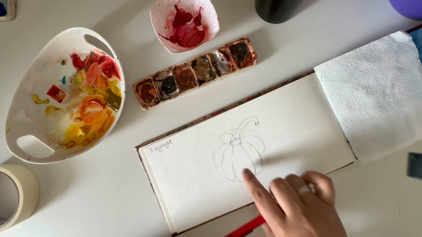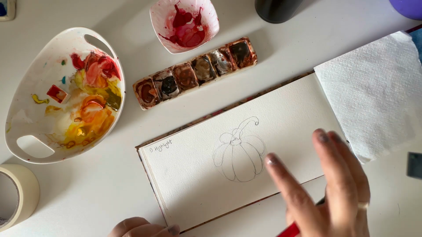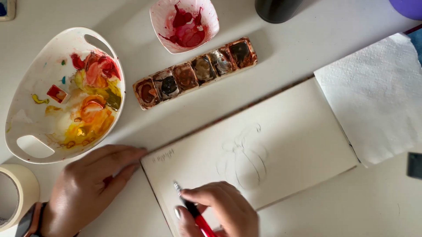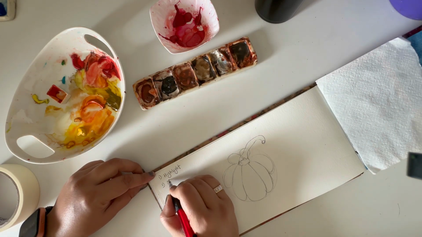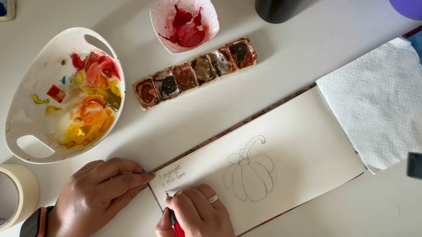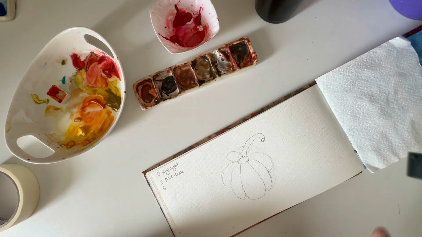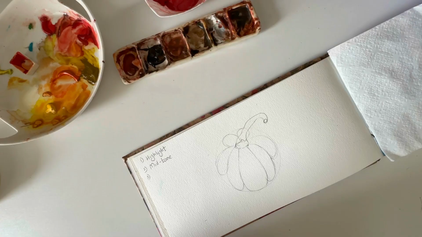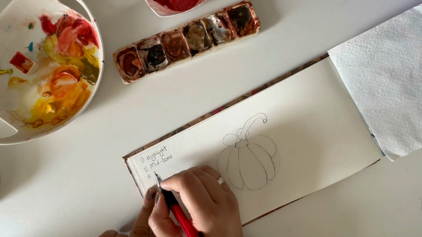So any white that we have on the pumpkin is the white of the paper. Okay, second thing is mid-tone. Okay, the third one is the core shadow.